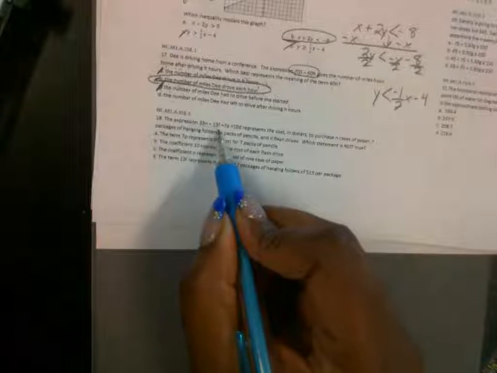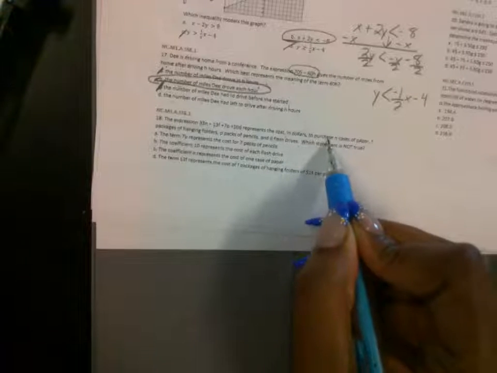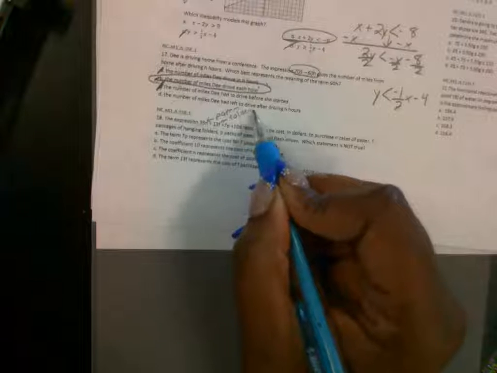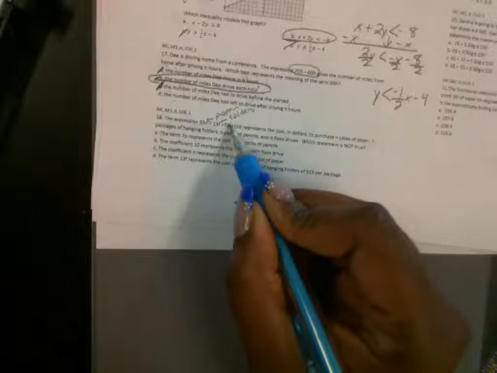This is the expression. It's 33N plus 13F plus 7P plus 10D, which represents the cost in dollars of purchasing N cases of paper. So this is paper. Okay. F packages of hanging folders. So the F represents the number of folders. P packs of pencils. This is pencils. Okay. And D is the flash drive. Okay.